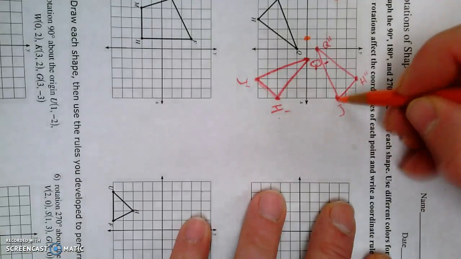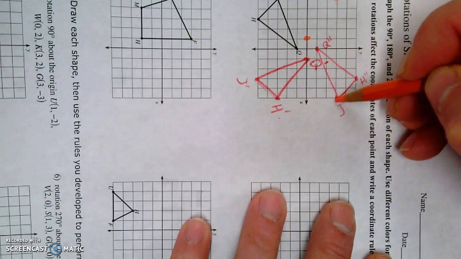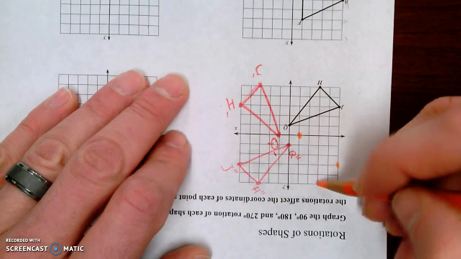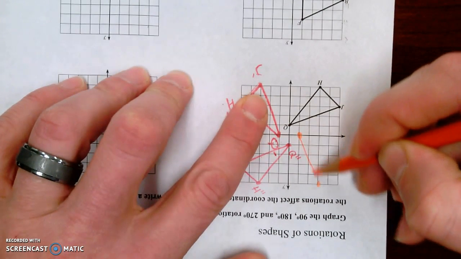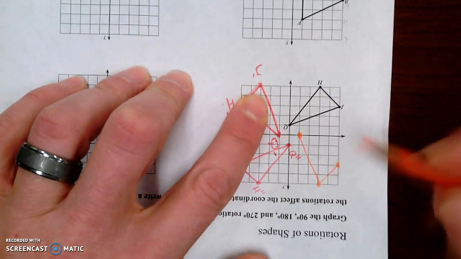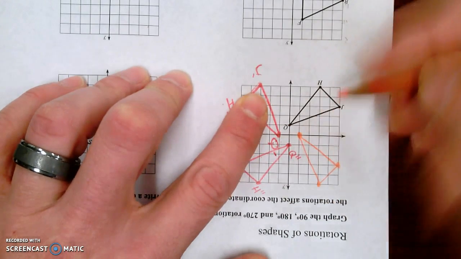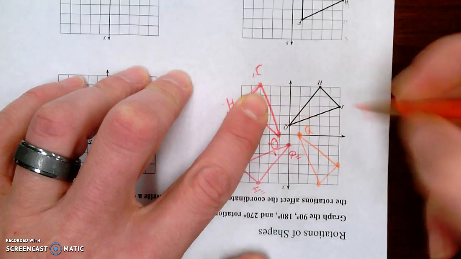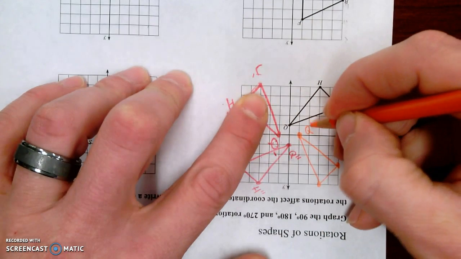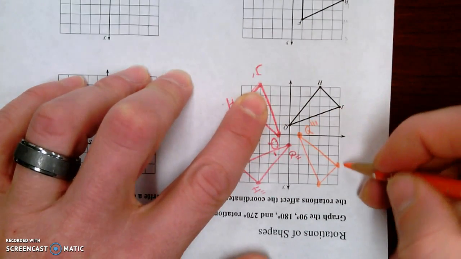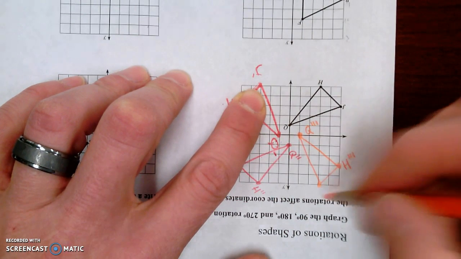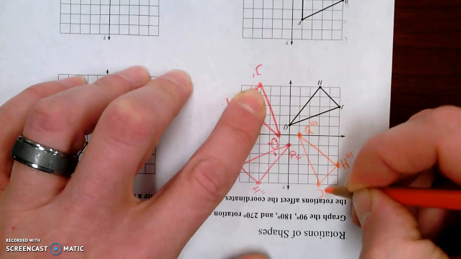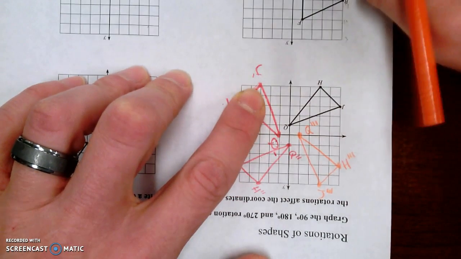And then the J was over 3, down 5, over 3, down 5. We'll connect them. And we'll call this Q triple prime. This was H triple prime, and this is J triple prime.